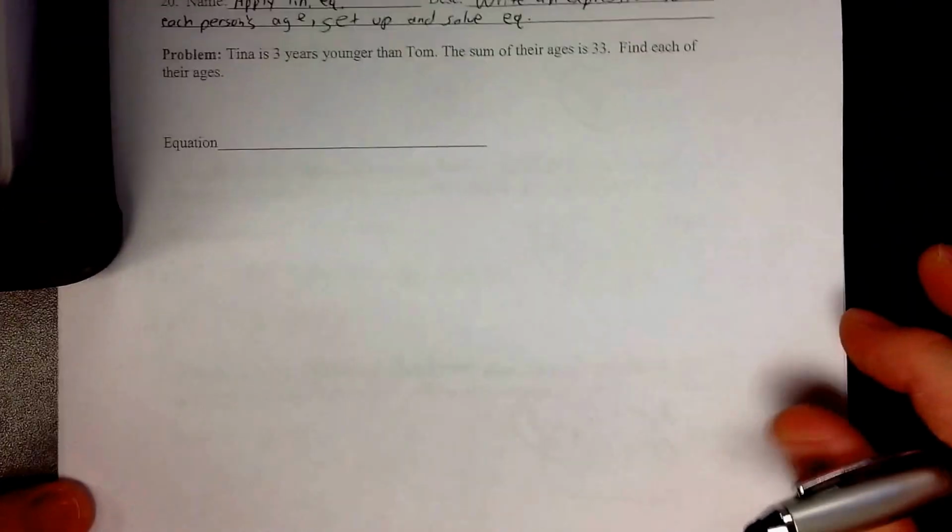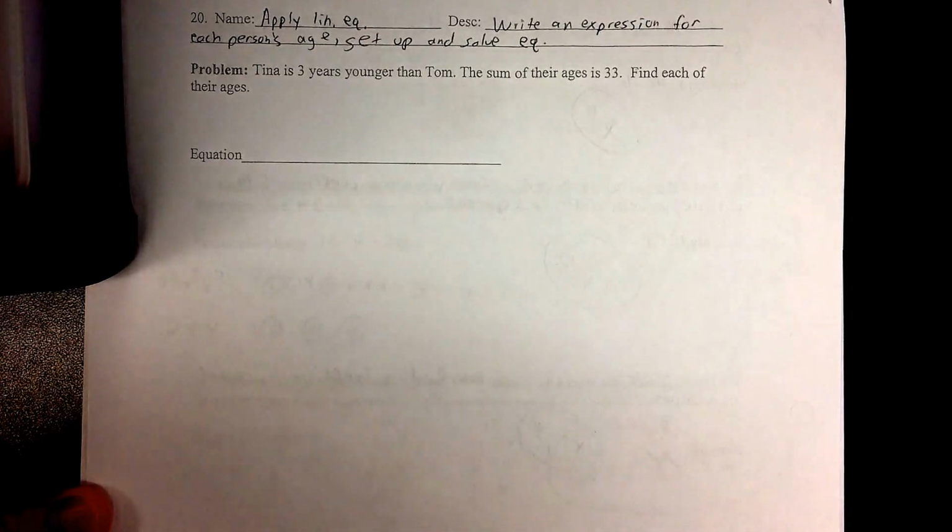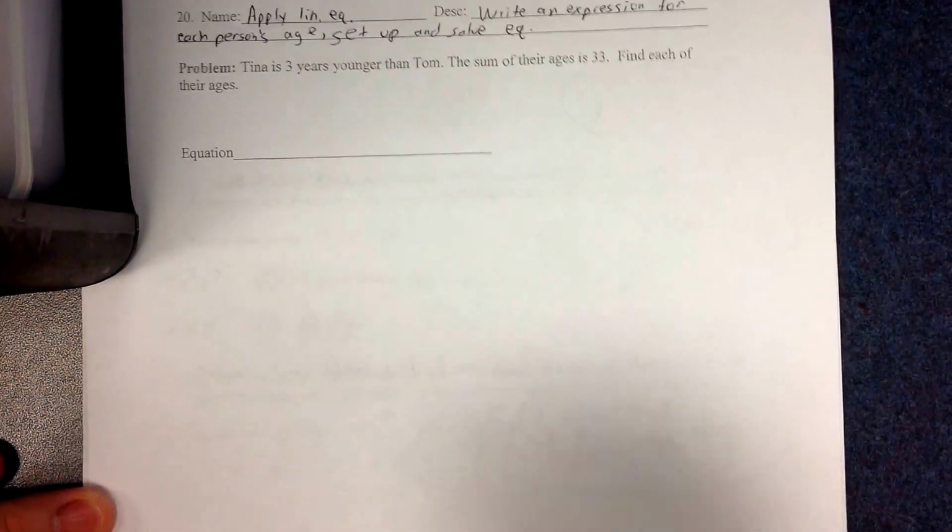Now number 20 says Tina is 3 years younger than Tom. The sum of their ages is 33. Find each of their ages. So it's an apply problem. It's apply a linear equation.